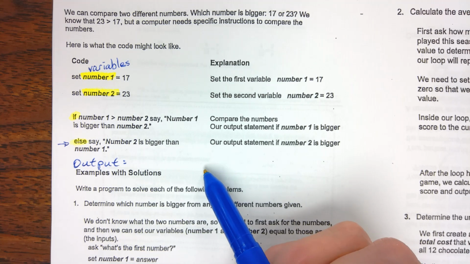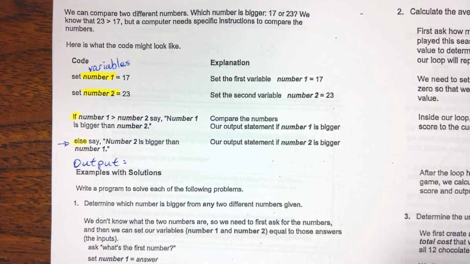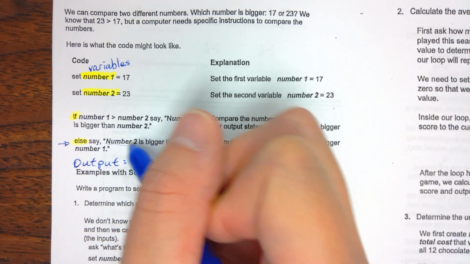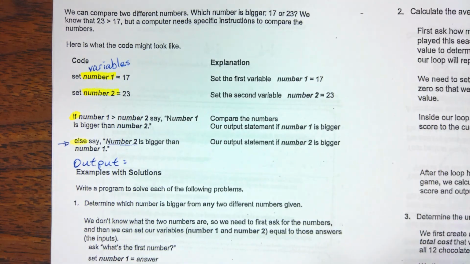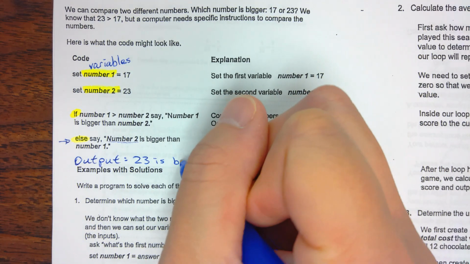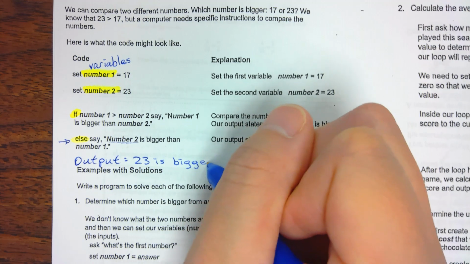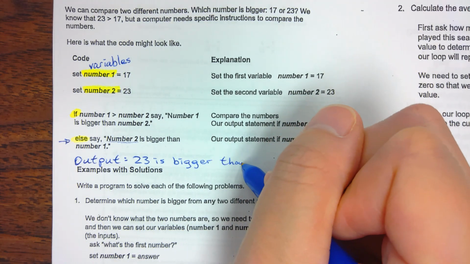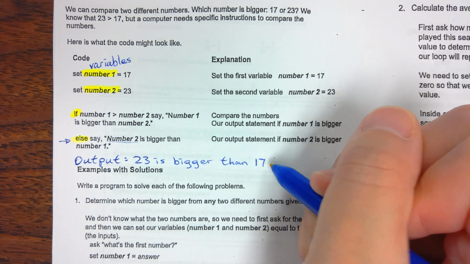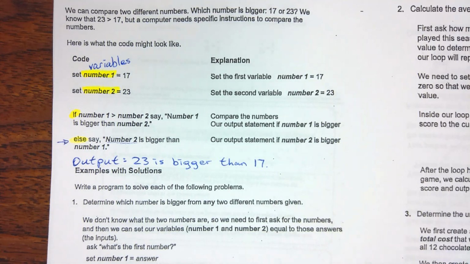So if I press that F1 button, it's gonna display Lexi. Okay, but be careful because this is a variable. It will get replaced. Perfect. That's right. 23 is bigger than 17. Alright, and a period.